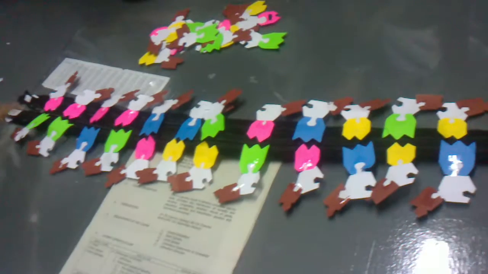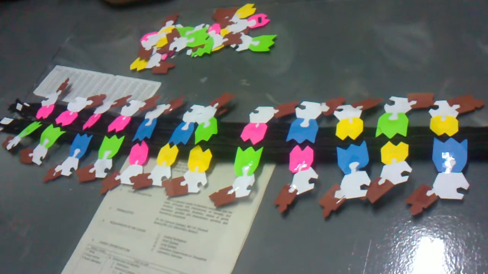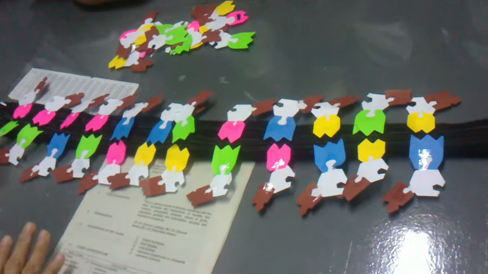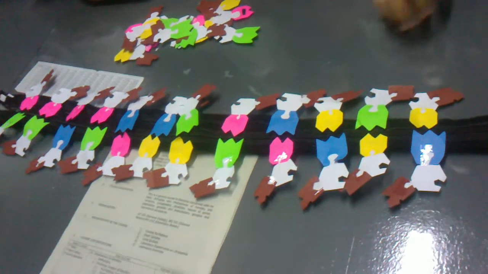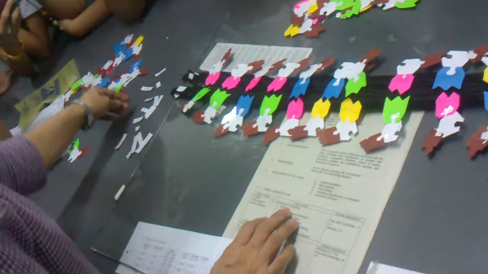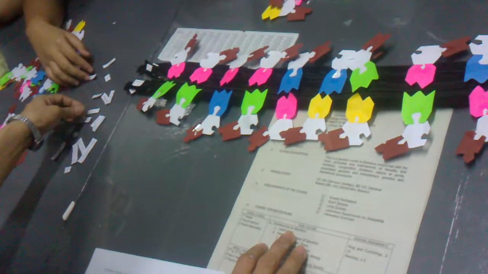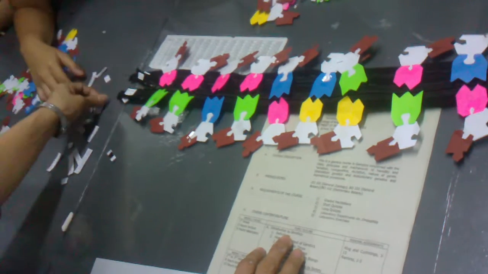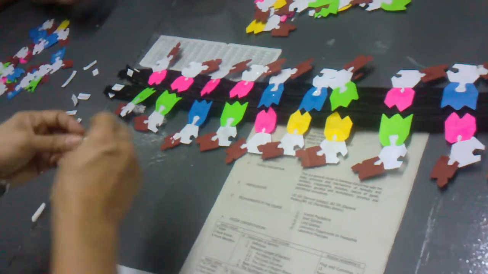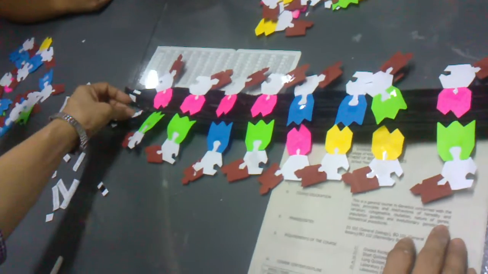Okay, sige. Now, if there's a presence of 9 mer, assuming ahead of this strand may 9 mer, sequence of adenine, thymine, adenine, thymine. Okay? So, the DNA A will bind to it. Dapat small letter lang.